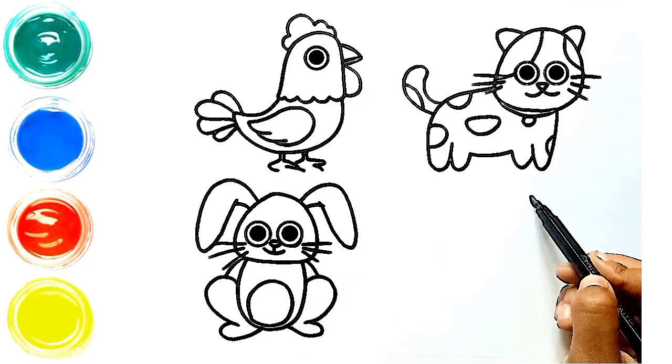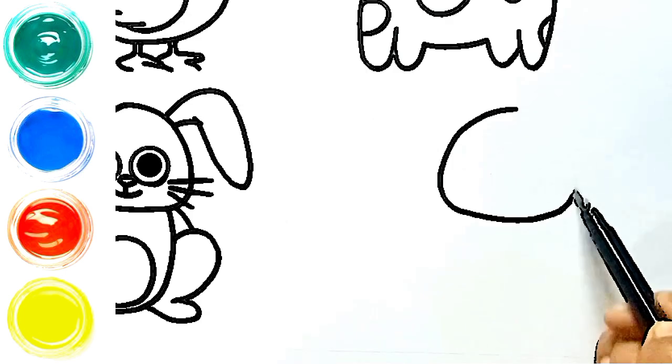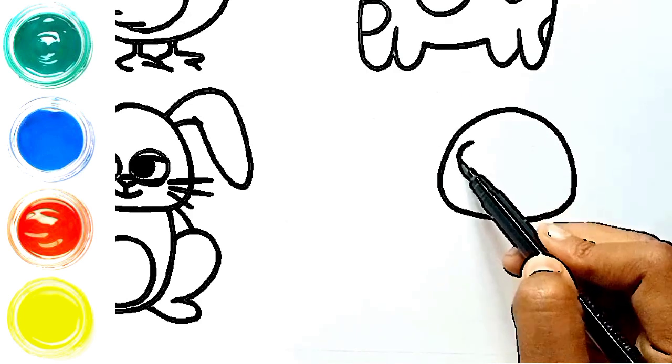Yes, my sketch is done. After that I will draw next a snail. Yes, a snail. Let's sketch it like this.